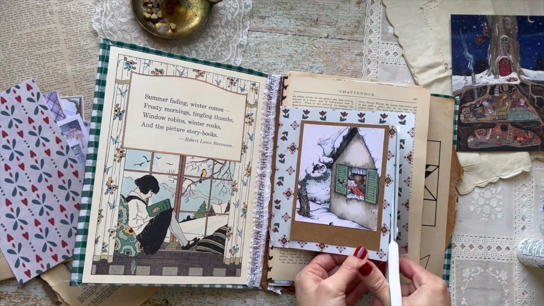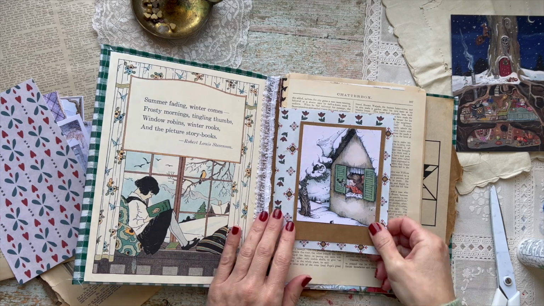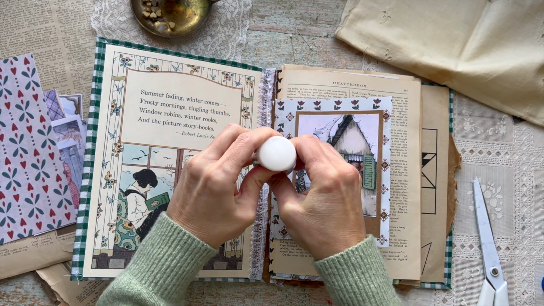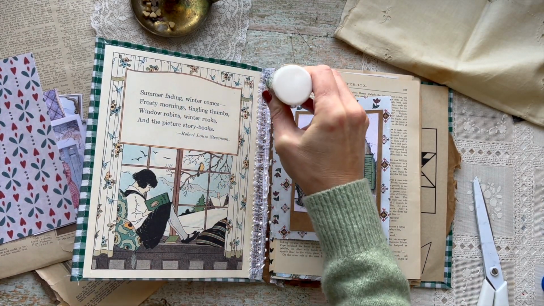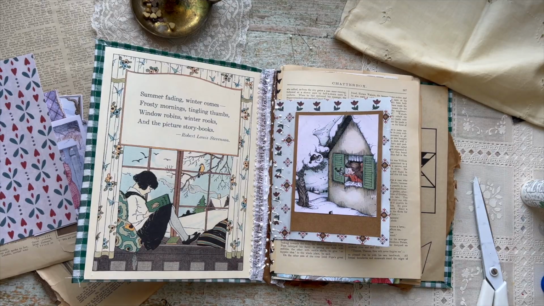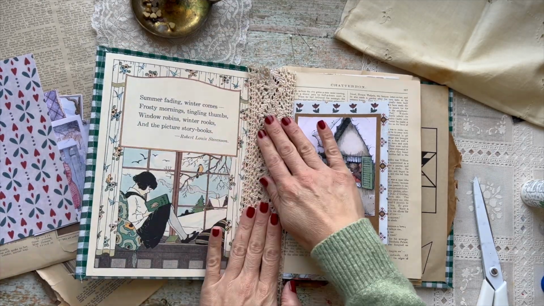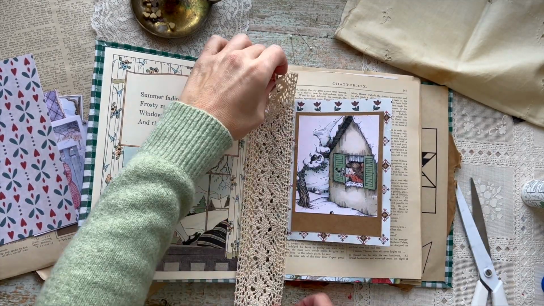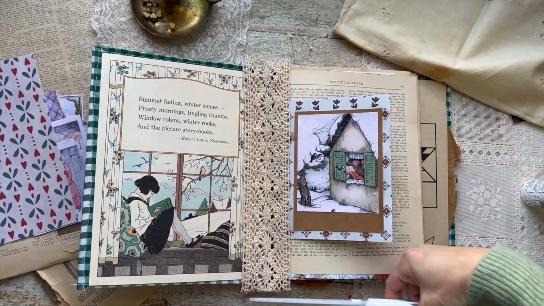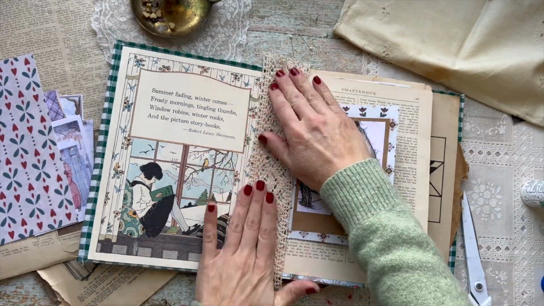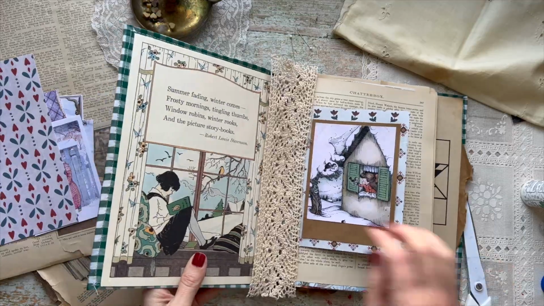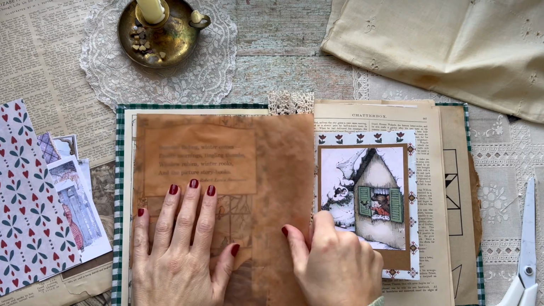But I have to say that I didn't really like the lace that I had put there when I constructed the journal. I wanted something a little earthier, and so I had this crocheted lace that I thought would look really nice peeking out of the top and peeking out of the bottom, and I was right. I do like the way that looks. So I just glued that down over the lace, and I kind of like the way it looks next to that picture.